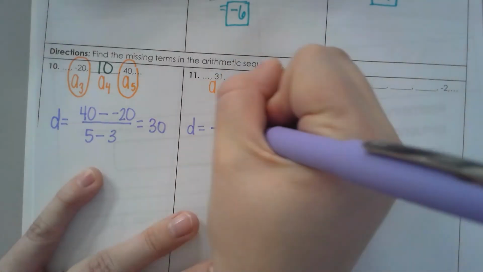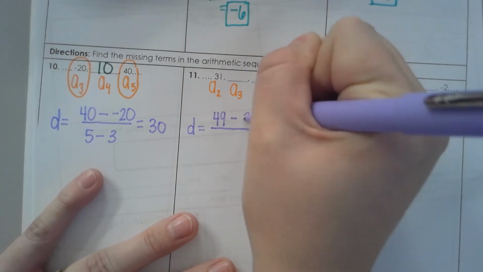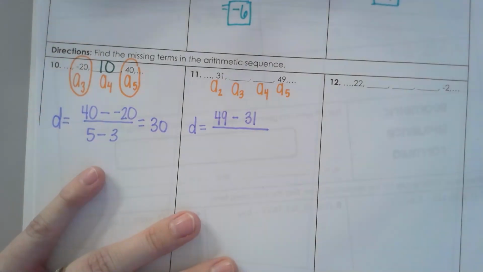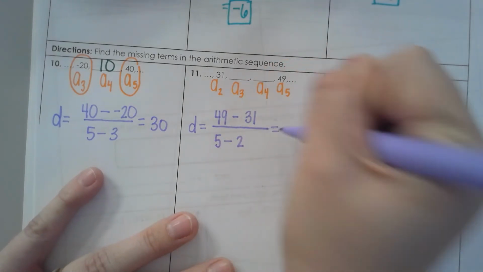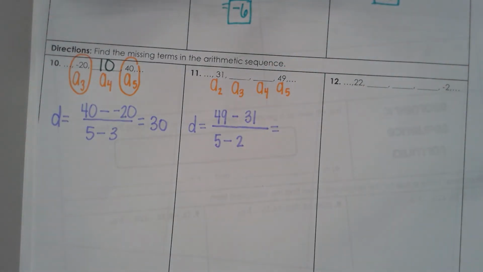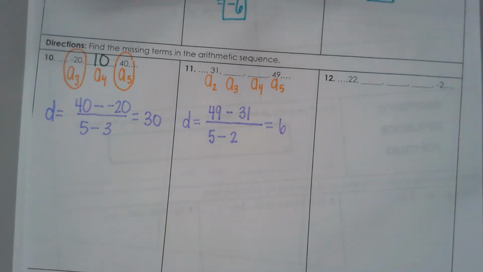So the common difference, 49 minus 31, and then 5 minus 2 on bottom. And you should get 6. Is that correct?